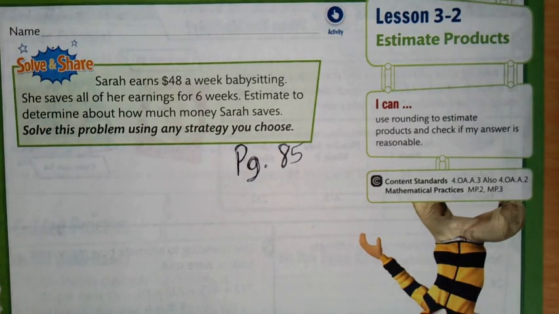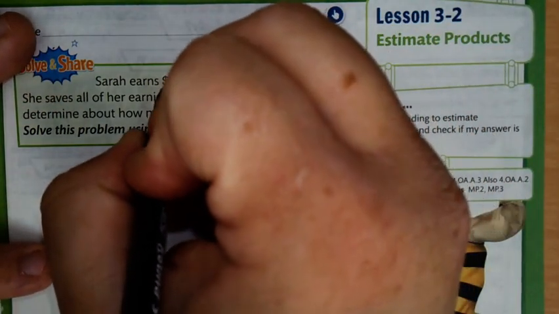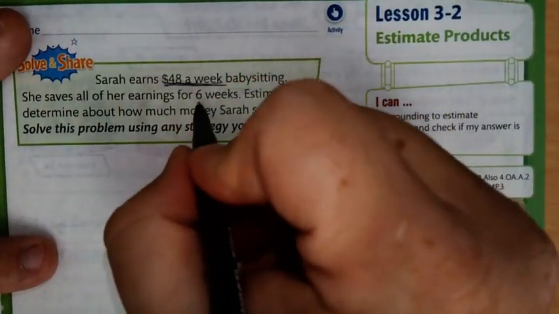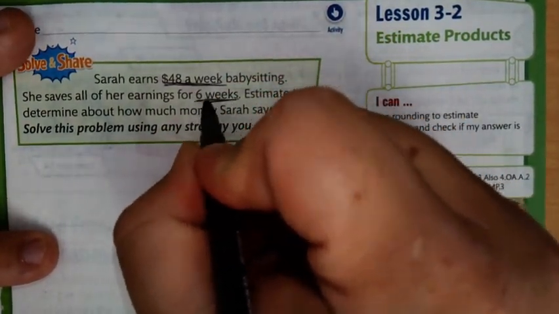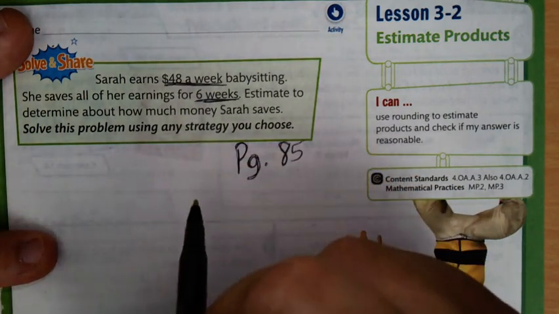It says Sarah earns $48 a week babysitting. She saves all of her earnings for 6 weeks. Estimate to determine how much money Sarah saves. All right. So, first things first, can you underline a couple of things? $48 a week. I see a number, so I'm going to underline that. 6 weeks. And you notice I don't just underline the number, I'm also including the label.